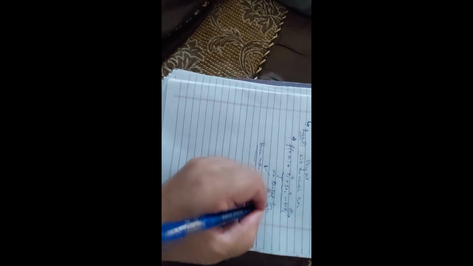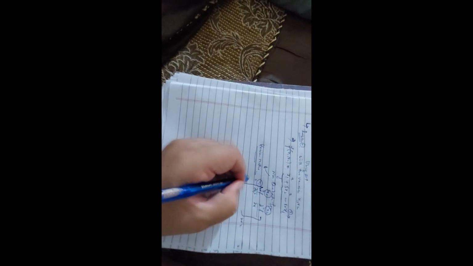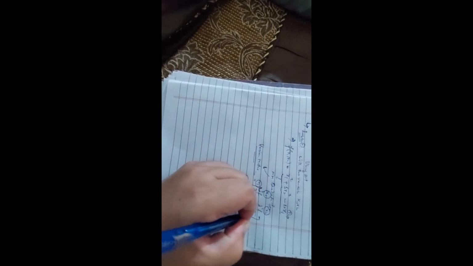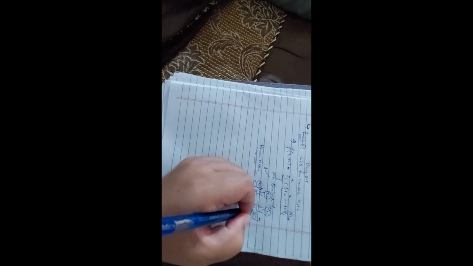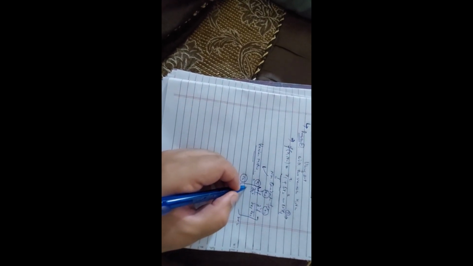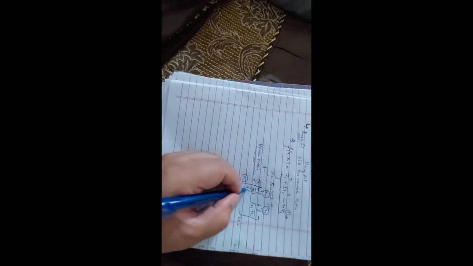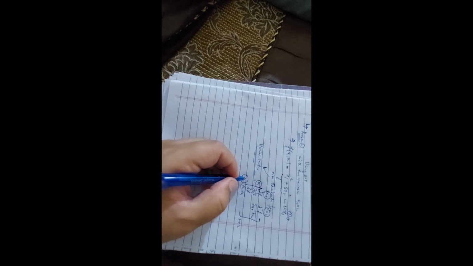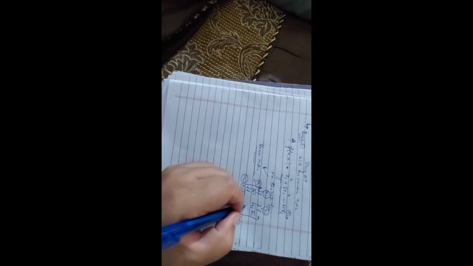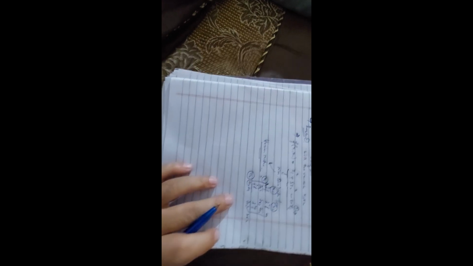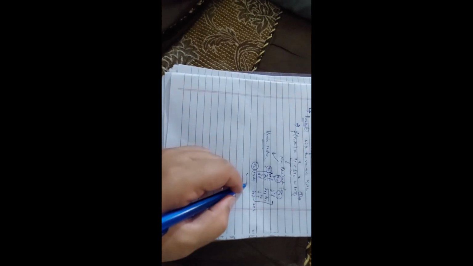I am simplifying it for you. So the first order derivative will be with respect to x2, and the second order derivative will be with respect to x1. And here the first order derivative will be with respect to x1, and the second order derivative with respect to x2, and here the first order and the second order both will be with respect to x2. So now we also need to find the Hessian determinant.